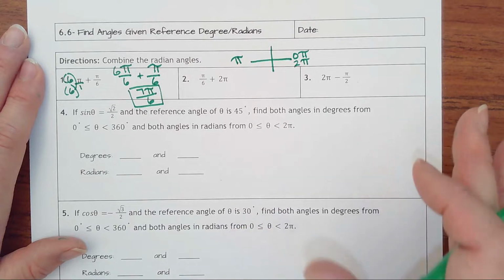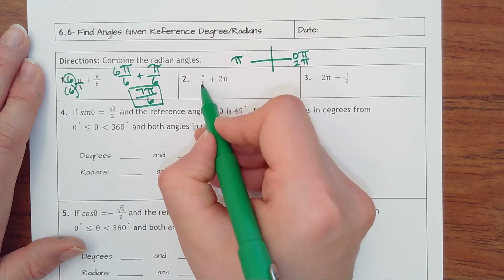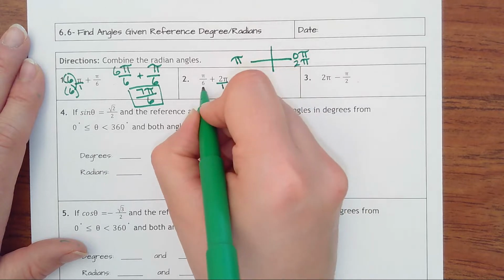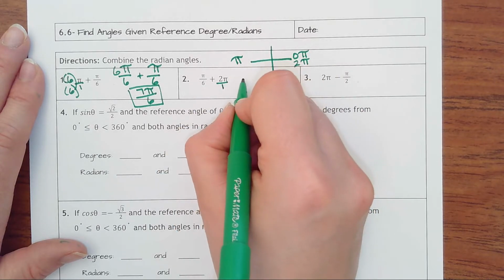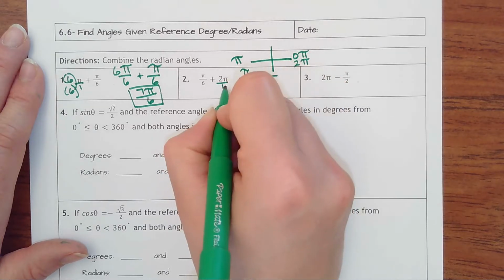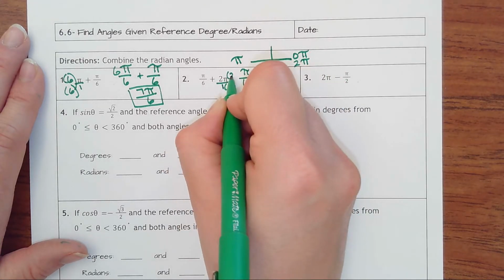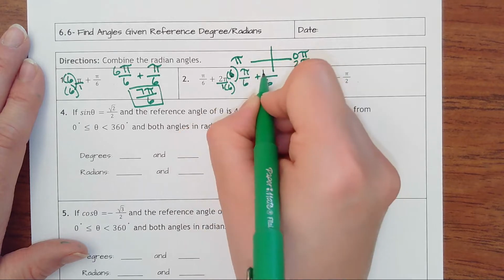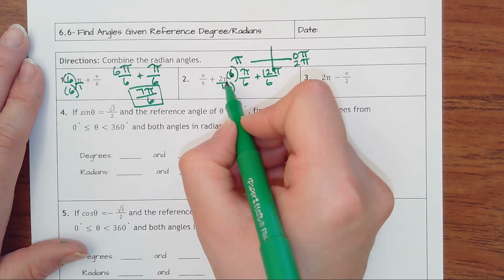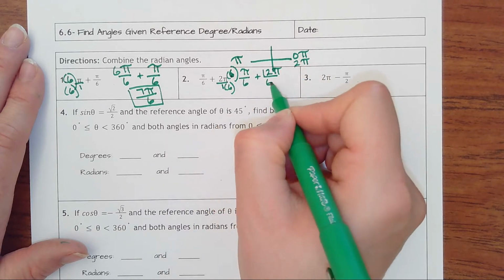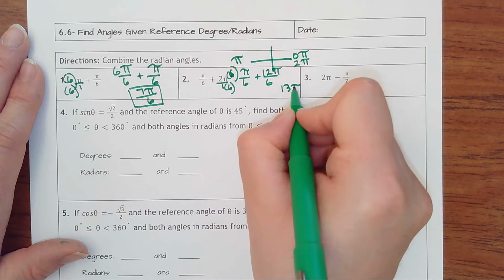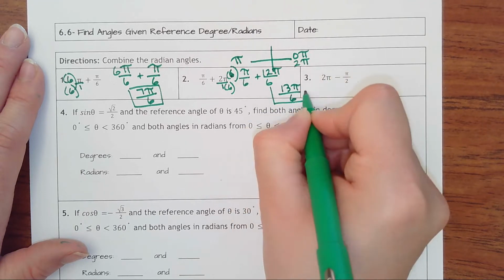Okay, so the next one is having pi over 6 plus a total of 2 pi. If this is over 1, think about if I want to make these common denominators of 6, I would have to take this 2 pi times 6, which is 12 pi. And so you're thinking, what's 2 whole pies if they're in 6 pieces each? That would be 12 sixths, or 12 divided by 6 makes 2. So that would become 13 pi over 6.